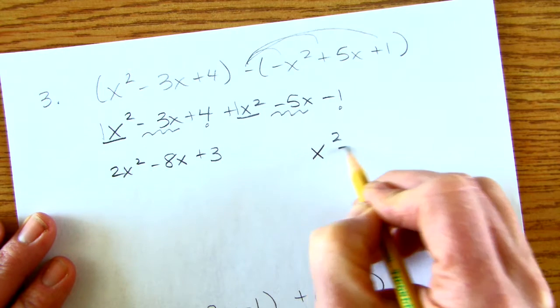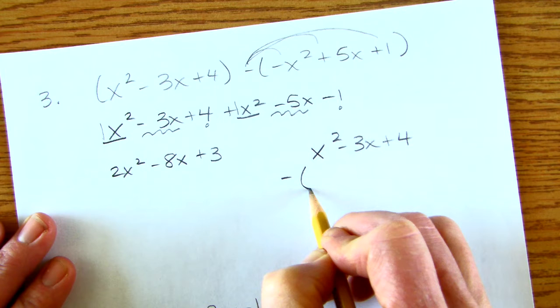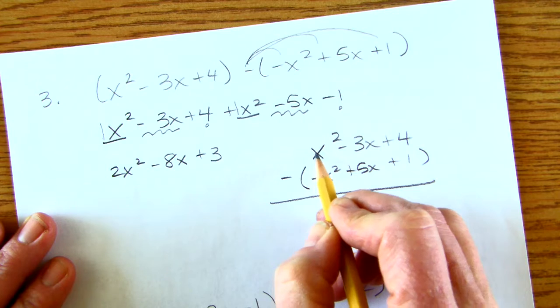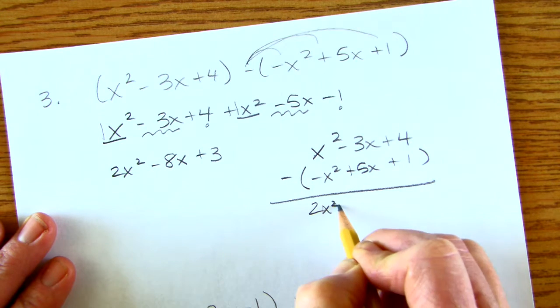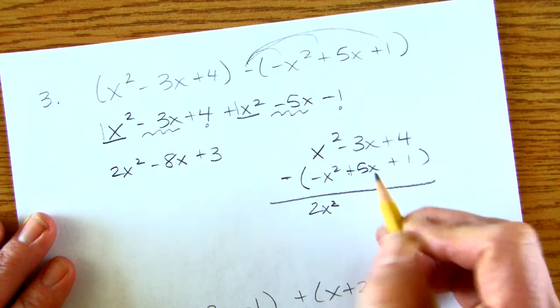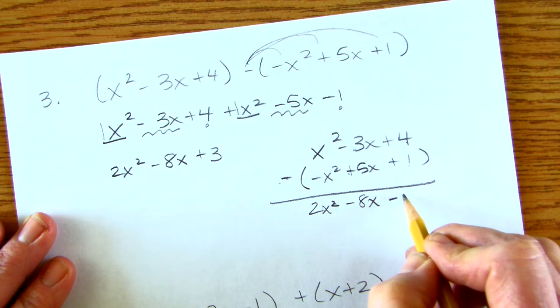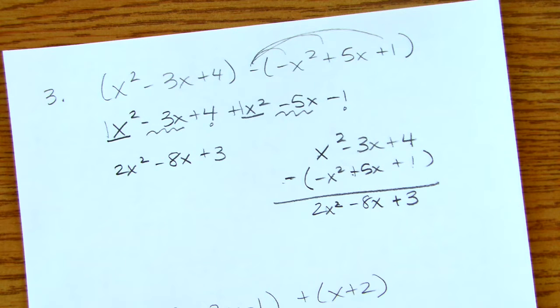Vertically, this would look like x squared minus 3x plus 4 minus a negative x squared plus a 5x plus a 1. 1x squared minus minus 1 becomes 2x squared. Negative 3x minus 5x would be negative 8x, and 4 minus 1 would be positive 3. So again, horizontal or vertical format, whichever works for you.